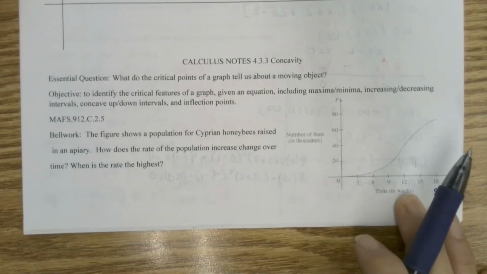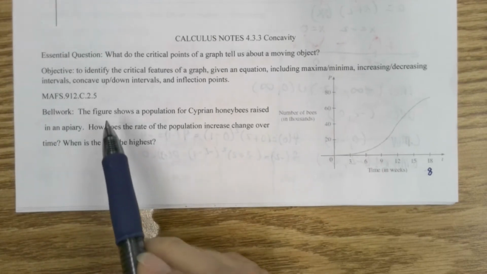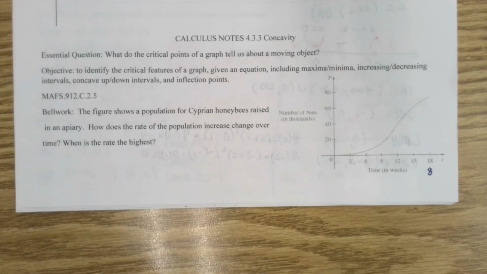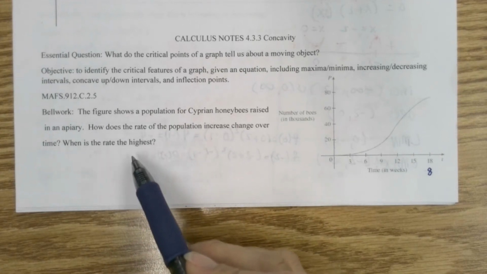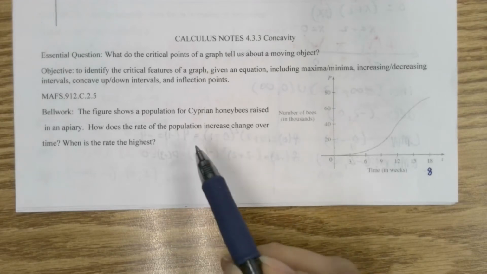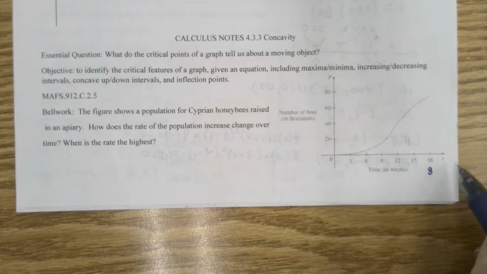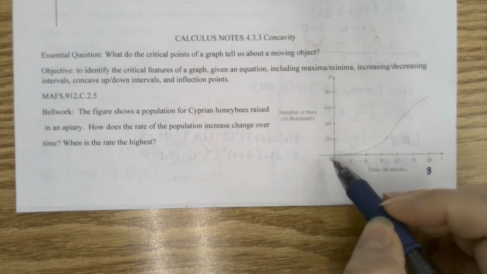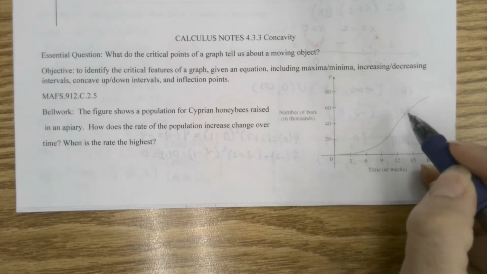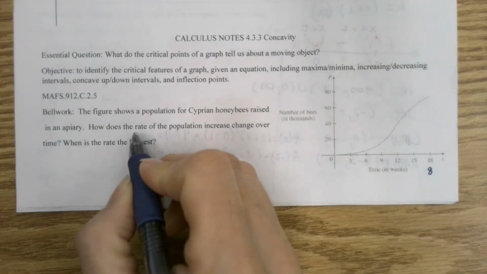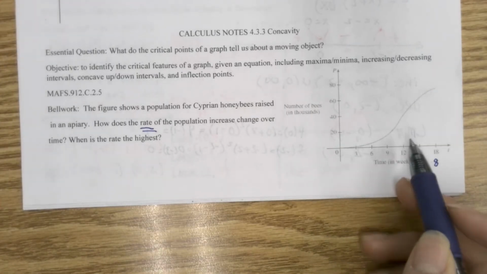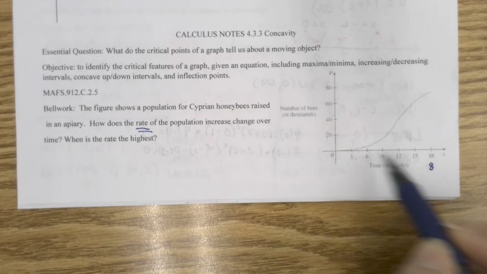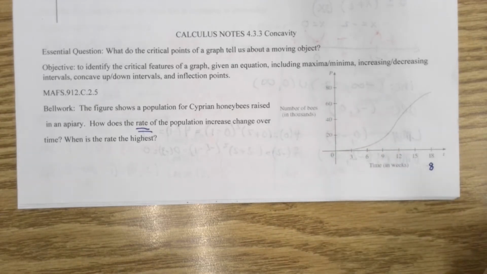So I have an opening example that I'd like to look at. This question says, the figure shows a population for Cyprian honeybees raised in an apiary. How does the rate of the population increase change over time? So we've got time on our x-axis, number of bees on our y-axis. Obviously the population itself is increasing, but this question is really saying, how does the rate of the population increase over time change? And the rate would really be how quickly the number of bees over time is changing, which is your slope of your tangent line.